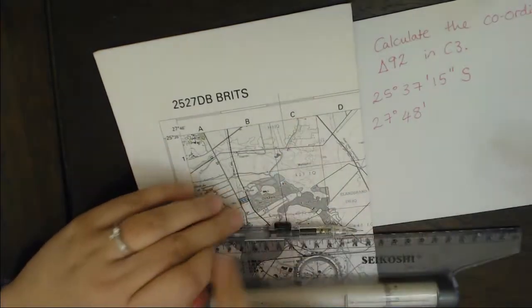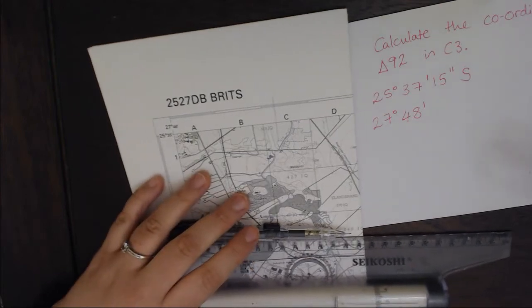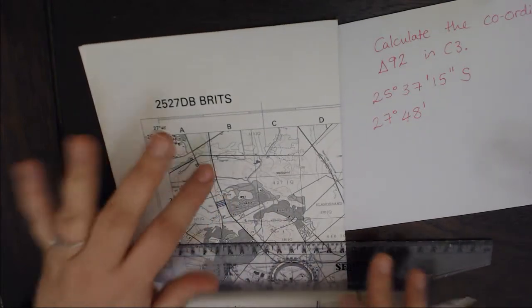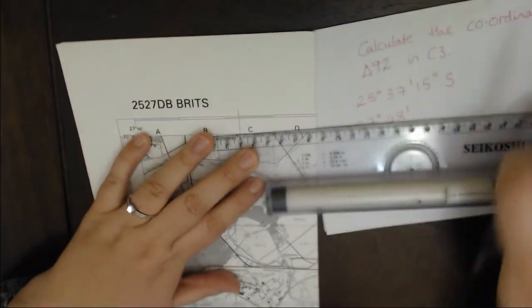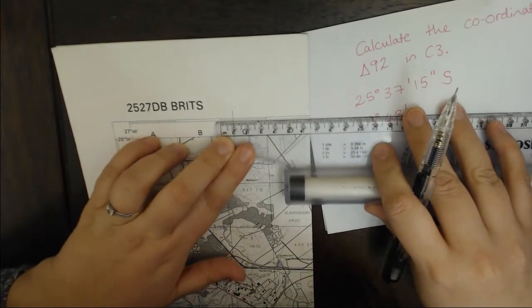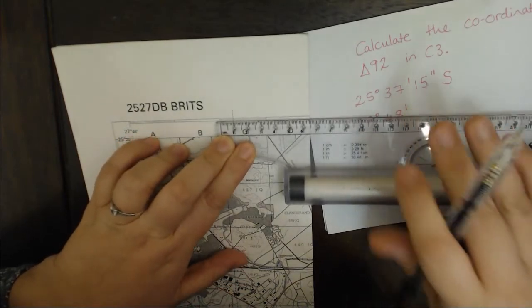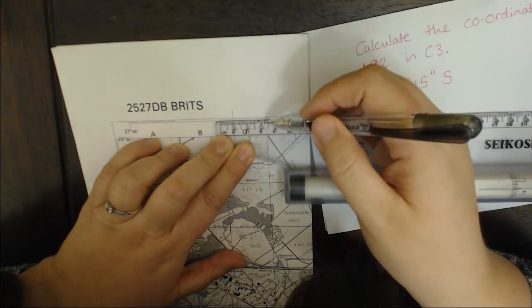And now we're going to sit and work out our seconds. So let's get the ruler, and we're going to measure that minute. Okay, so we take our ruler, we measure the minute, and down to the millimeter as accurately as you possibly can, and divide that minute in half.